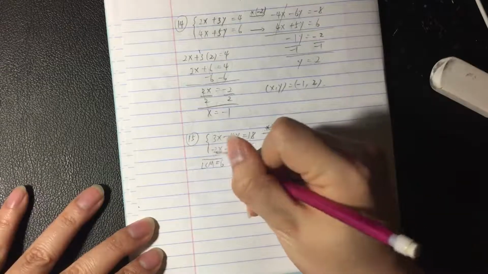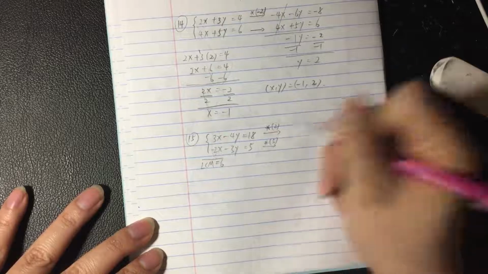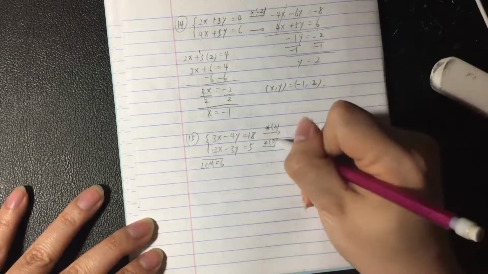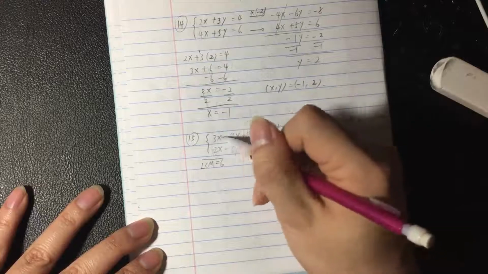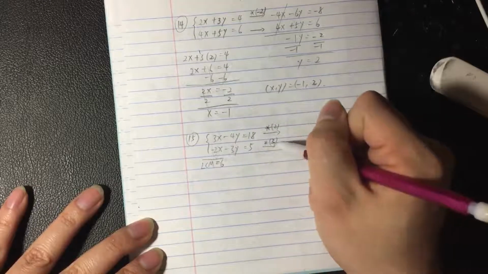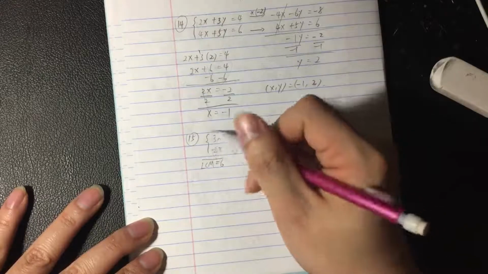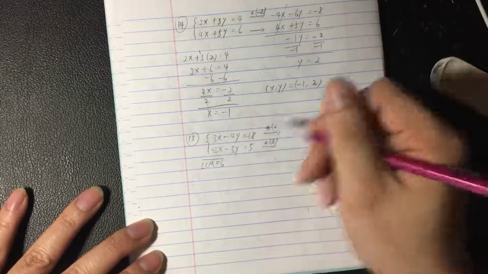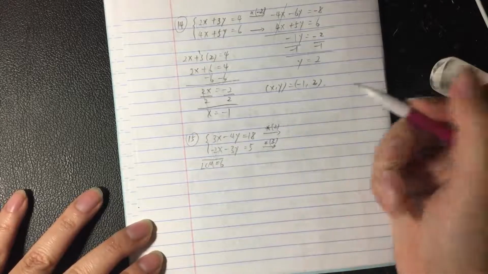In order to make negative 2 to be 6, I multiply negative 2 by 3. Then after I multiply, on the top I have 2 times 3x, that's 6x. On the bottom, 3 times negative 2x, that's negative 6x. They have same value, opposite sign, so that's good. Let's multiply.